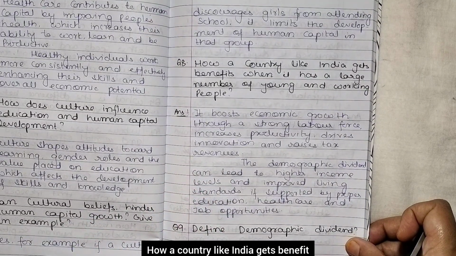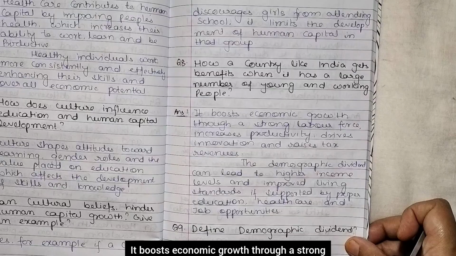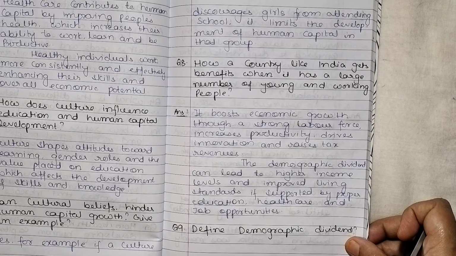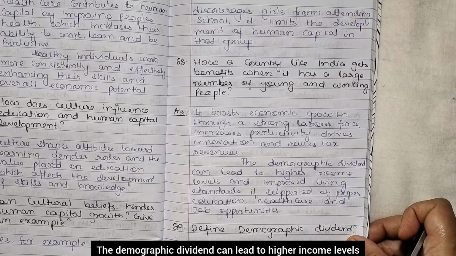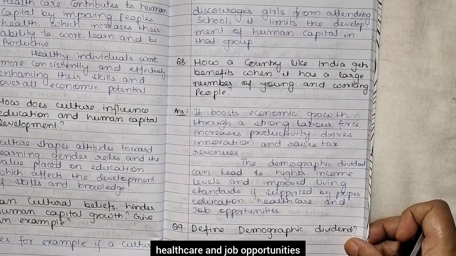How does a country like India benefit when it has a large number of young and working people? It boosts economic growth through a strong labor force, increases productivity, drives innovation, and raises tax revenue. The demographic dividend can lead to higher income levels and improved living standards if supported by proper education, healthcare, and job opportunities.